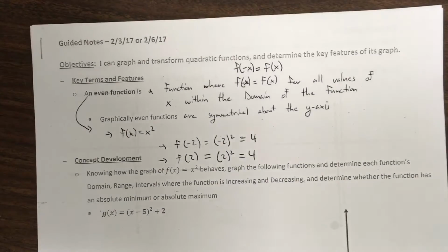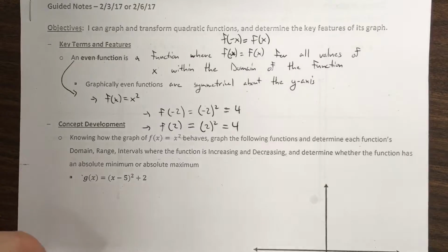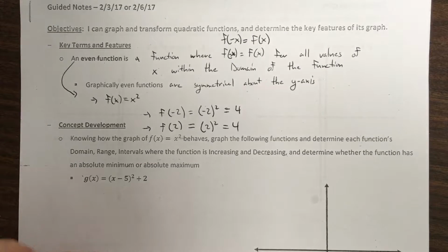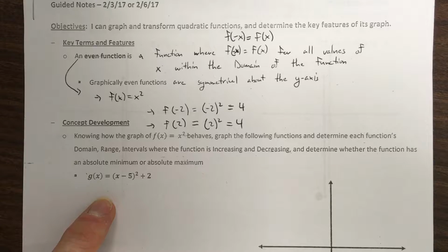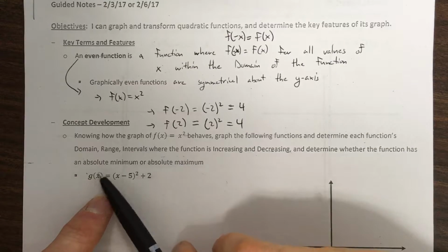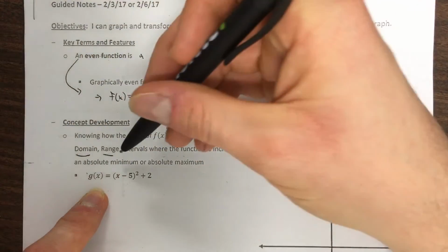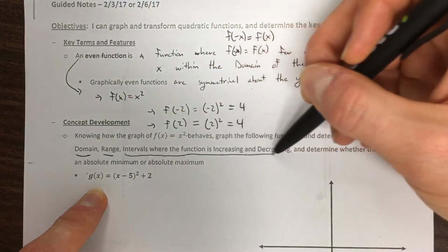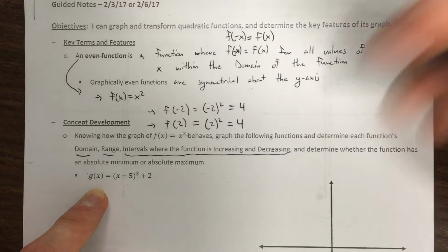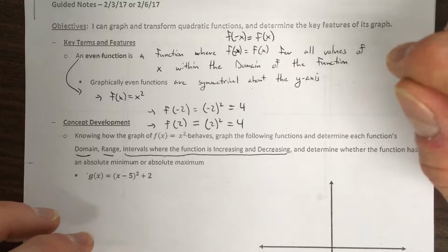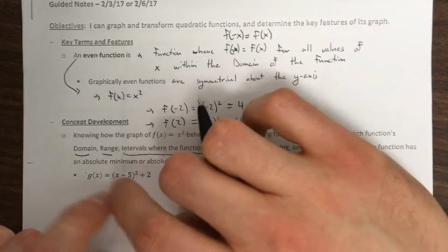Now, in the previous lesson, we did a brief lesson about the key features of quadratics. I am not including that in the video, but hopefully we can get that as we go along with the graphs of polynomials. Here, what we want to do is transform our function, and then determine the domain, the range, and intervals where the function is increasing and decreasing. We'll wait on minimums and maximums for right now. Let's go ahead and graph this.